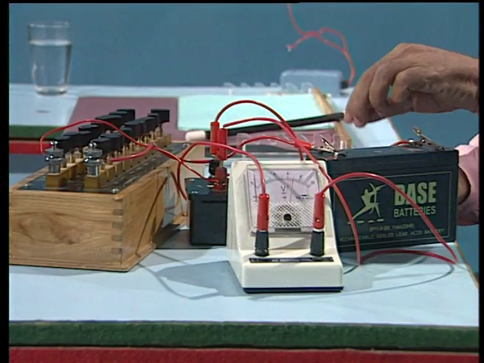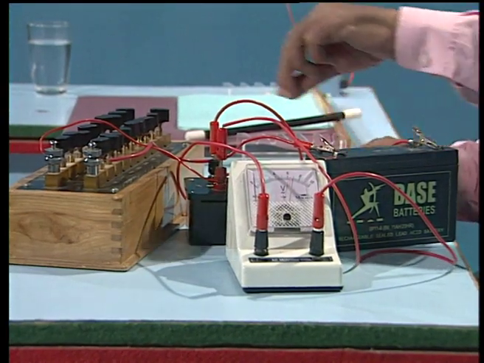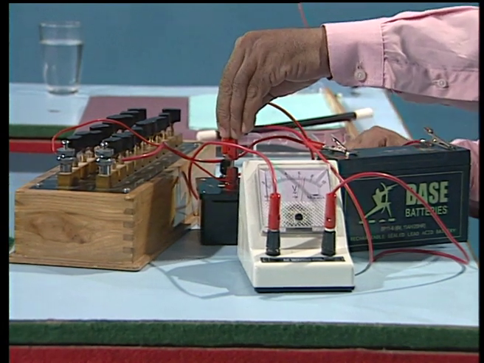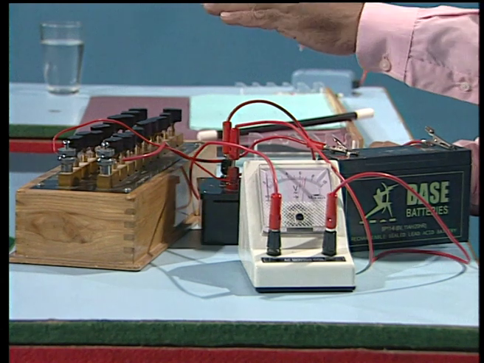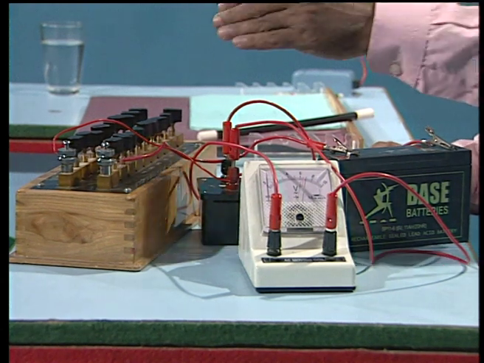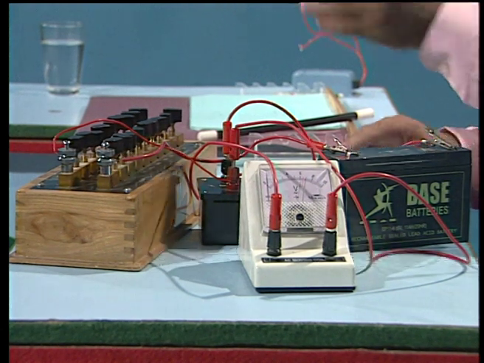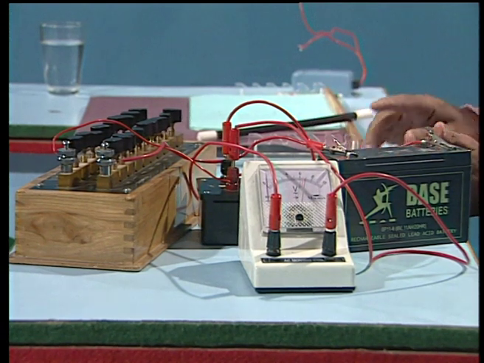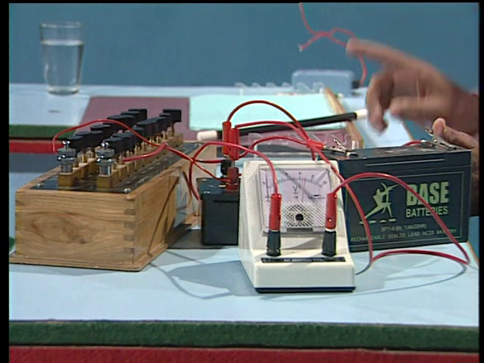Then in the second case, we disconnect the battery. Once again, when we disconnect the battery, the charge that is already present in the capacitor begins to get discharged, and thereby there is a fall of current. Once again, with respect to time, after some time there is a considerable fall of current, and it reaches what is called an exponential curve.